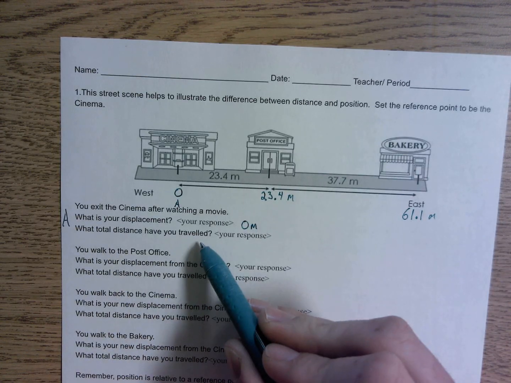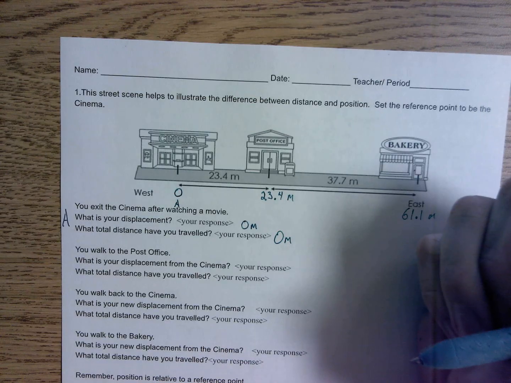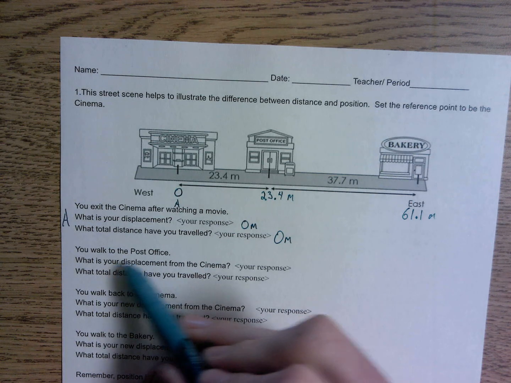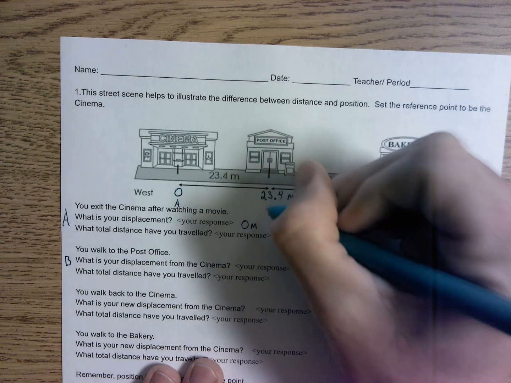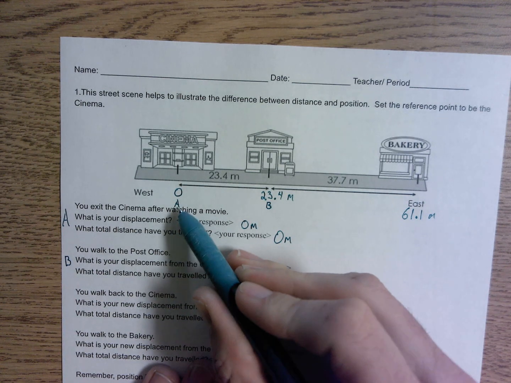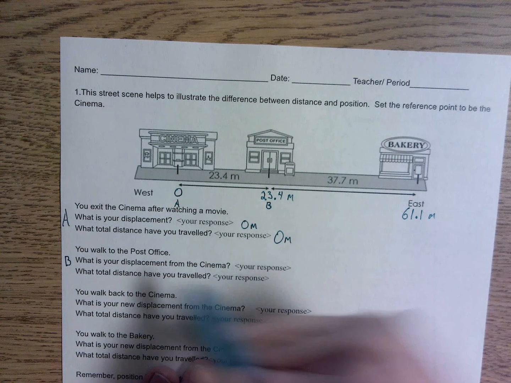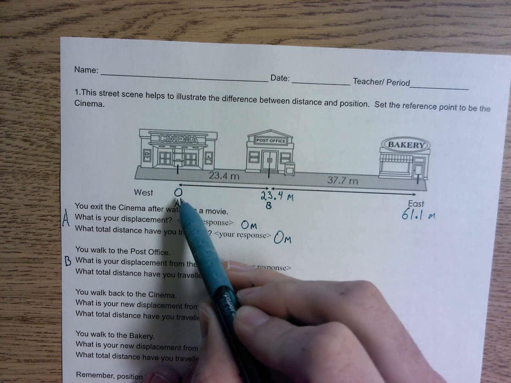What total distance have you traveled? Well, just like I said, we haven't moved yet, 0 meters. Then you walk to the post office. We'll call that position B. The post office is right here, position B. If we walk from the cinema to the post office, what is your displacement from the cinema? Well, we went to the right.